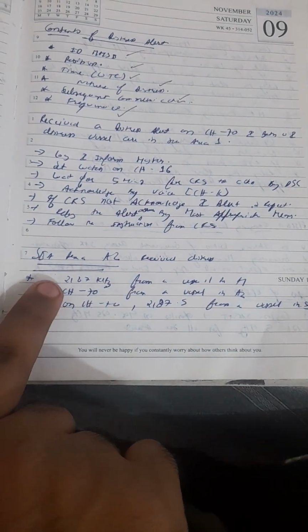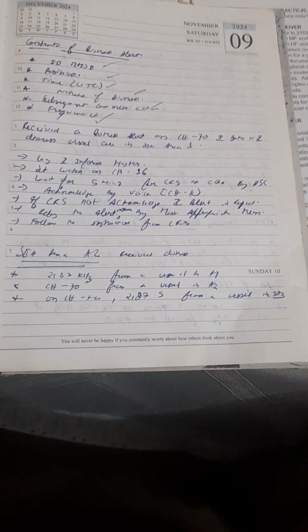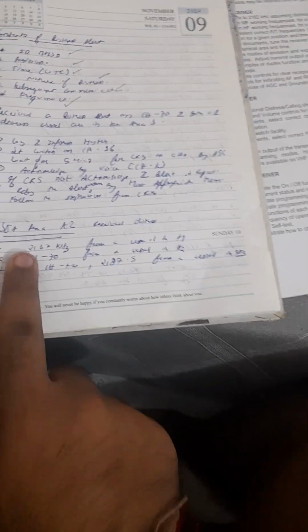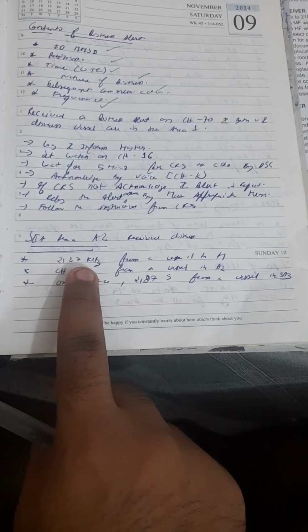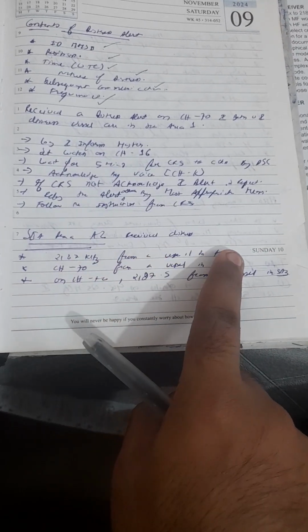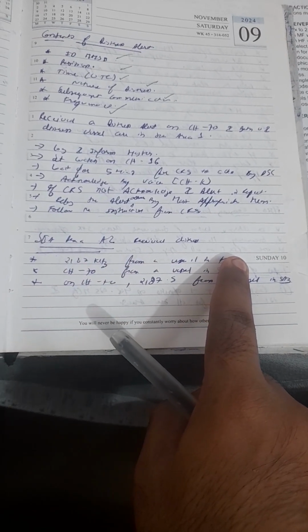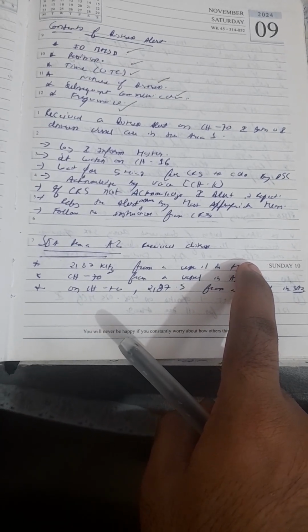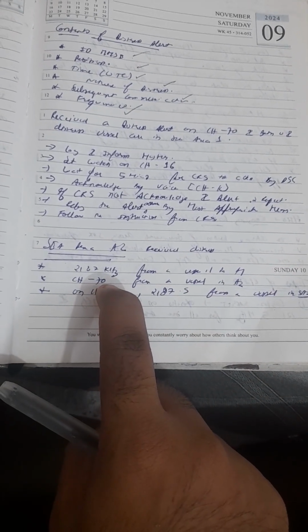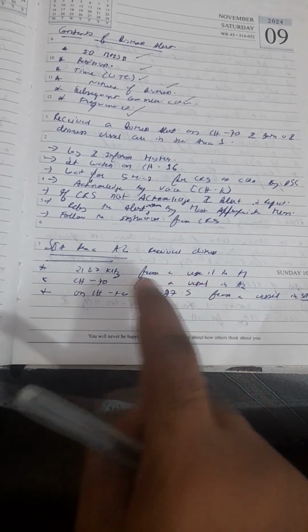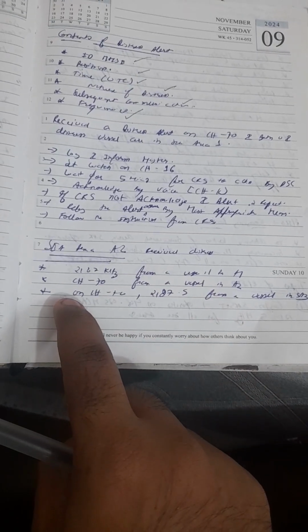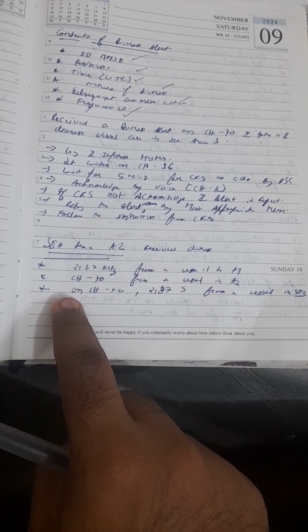Then we are in sea area A2 and we receive a distress call either from sea area A1 or the distress vessel is in sea area A2. Understand? Here the scenario is written: in sea area A2, received a distress call on 2187.5 kHz from a vessel in area A1. Of course, the distress vessel is in area A1 and you are in sea area A2, so you will receive a distress call on 2187.5 DSC. Or you are in sea area A2 and the distress vessel is also in sea area A2, so we will receive a distress call on VHF channel 70.